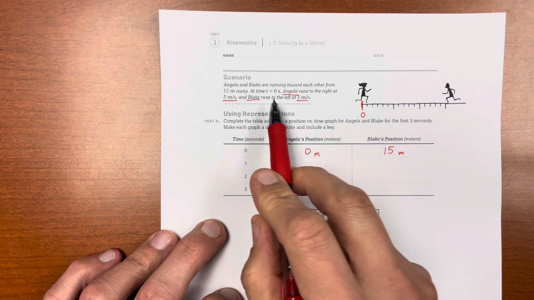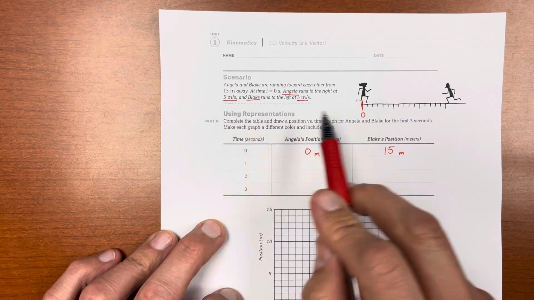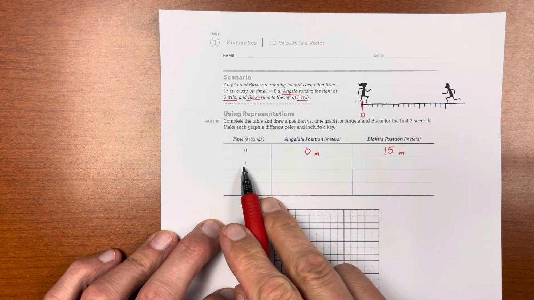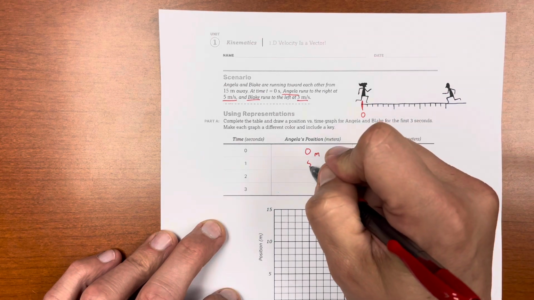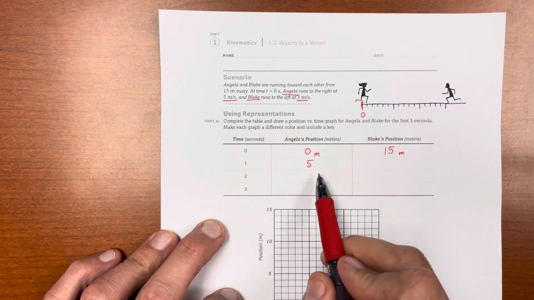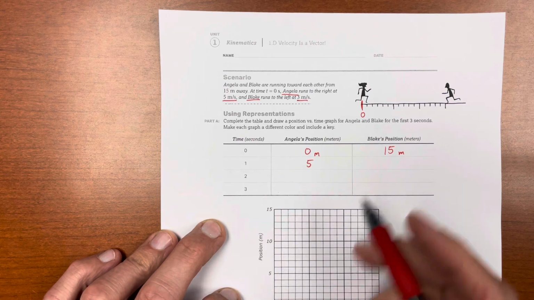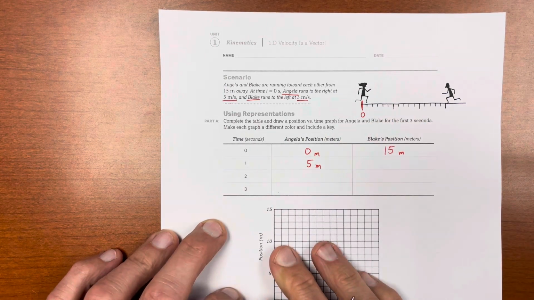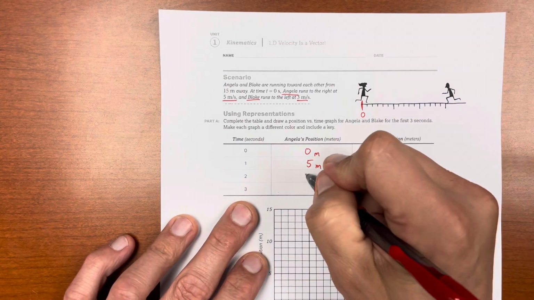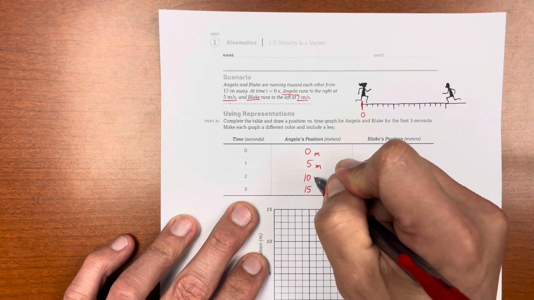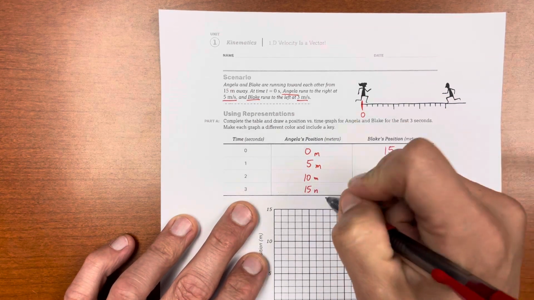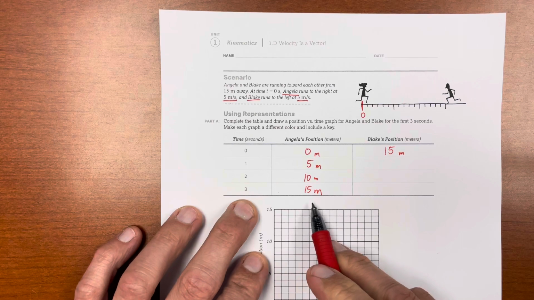So then, since she is moving at 5 meters per second, every second that passes by, she's going to gain 5 meters. And since it's to the right, she's going to add 5 meters, move to the right. So positive direction for her displacement. And then another 5 meters, and then another 5 meters. And that gives her 15 at the end of 3 seconds.